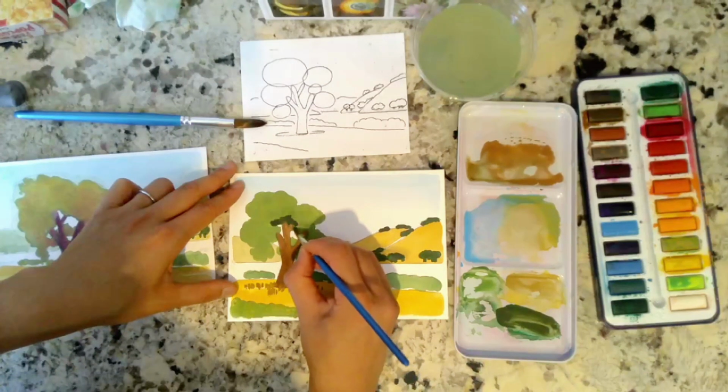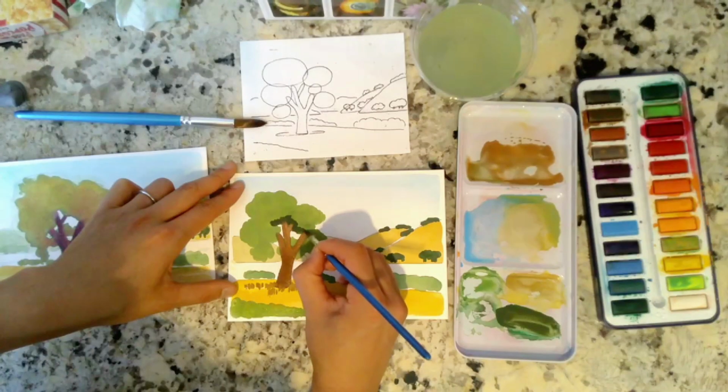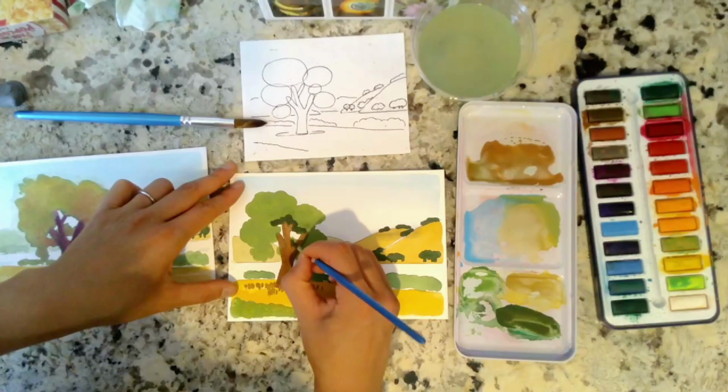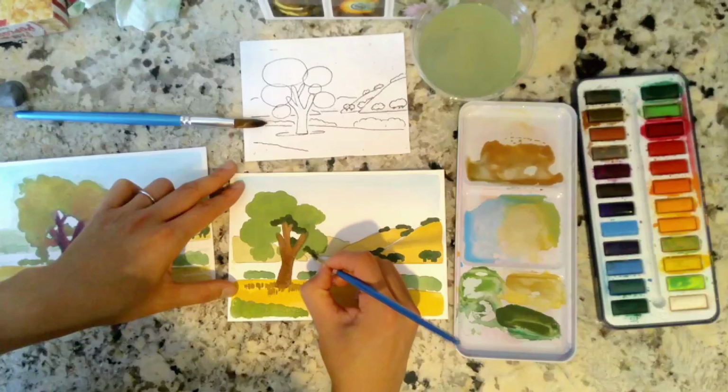This light green dried way lighter than the way it looked when I put it down. So I'm trying to give it some balance here.